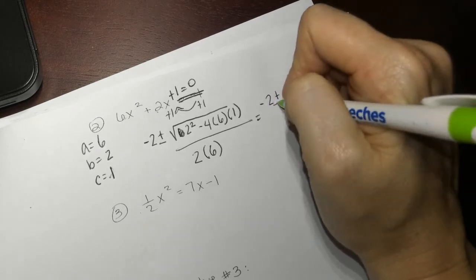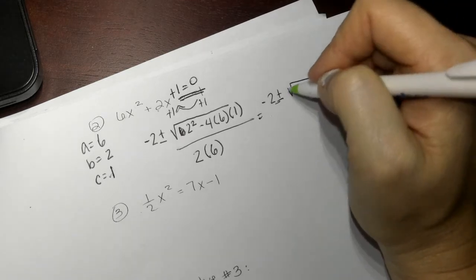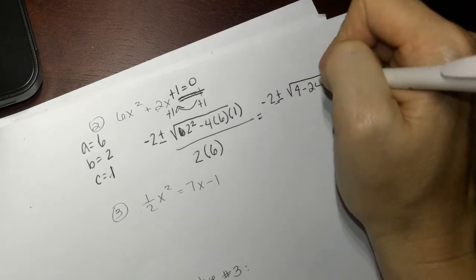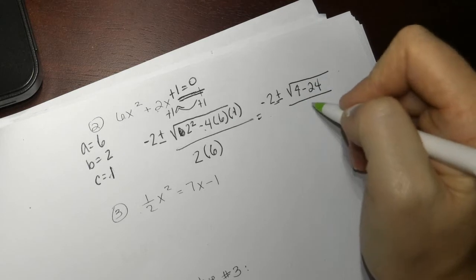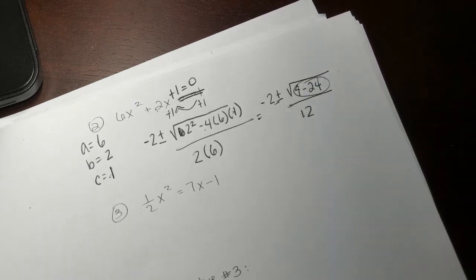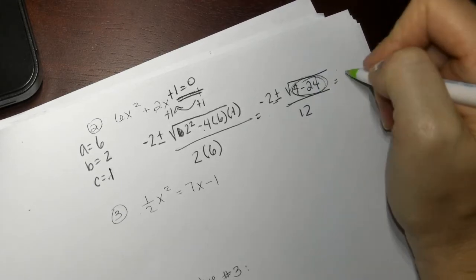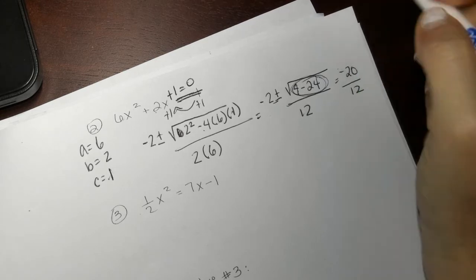Negative 2 plus or minus square root of 4 minus 24. 6 times 1 is 6 times negative 1. All over 12. So we can already tell how many solutions we're going to have just by what this is. 4 minus negative 24, that's going to give us a negative 20 over 12.